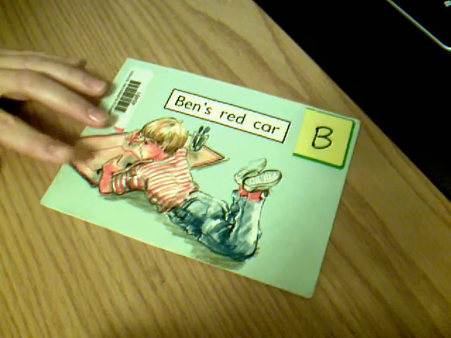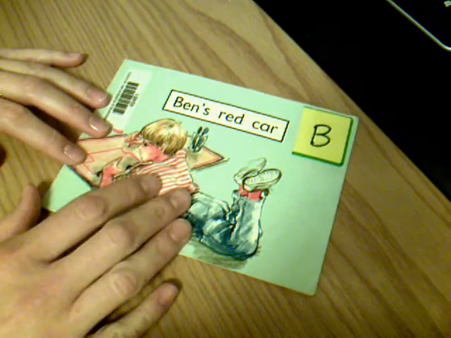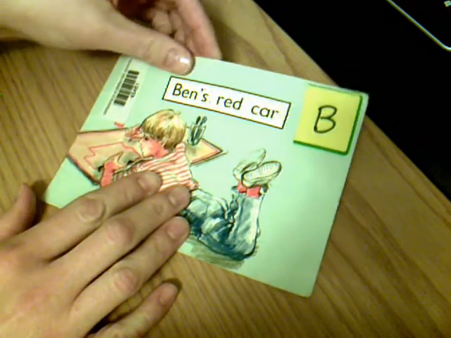So what I'm going to do is read Ben's Car, and I'm going to make a few errors along the way, and then we'll quickly go back and talk about them.